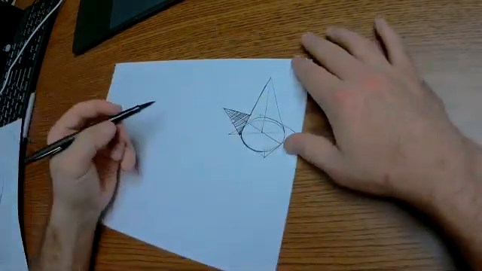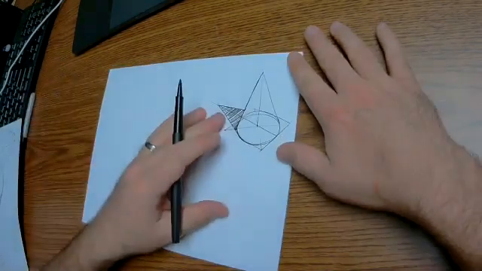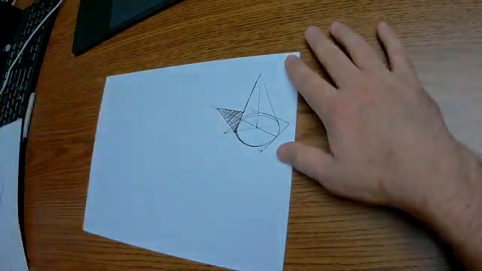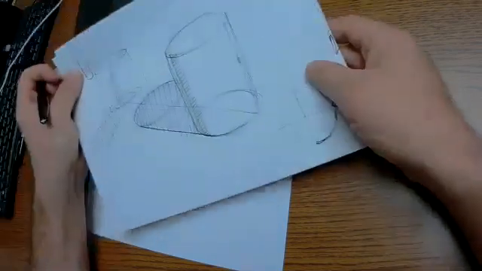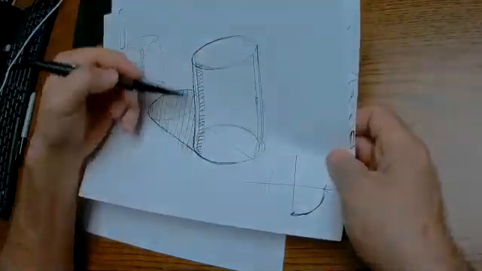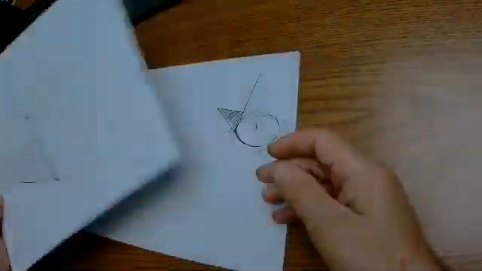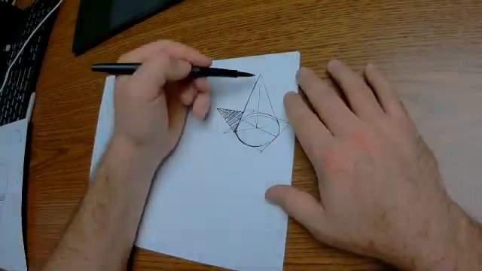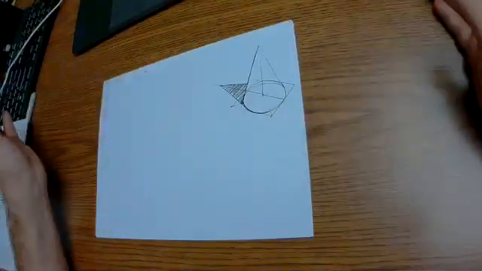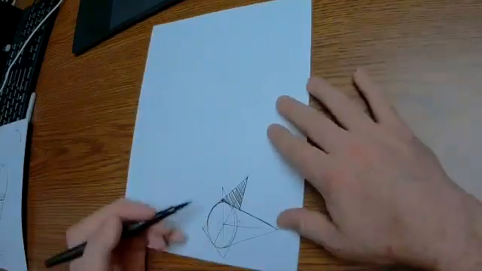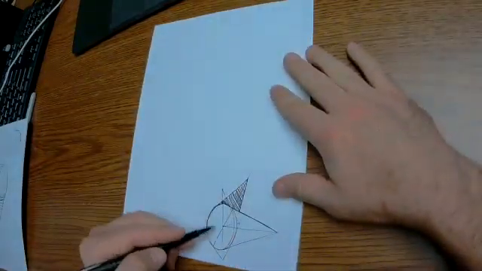Okay, so now I've got my cast shadow, but I need a core shadow. On the cylinder, the core shadow was perfectly vertical. It was just straight up and down, and it was the consistent width the whole time. But since this is a cone, I'm not going to want it to be perfectly smooth or perfectly parallel.